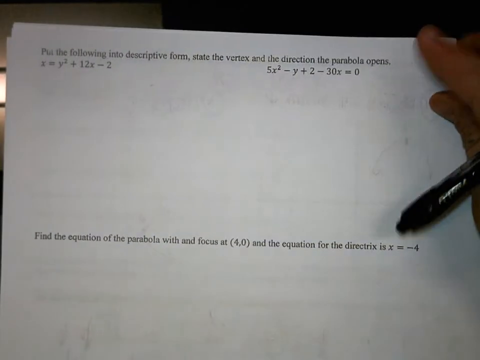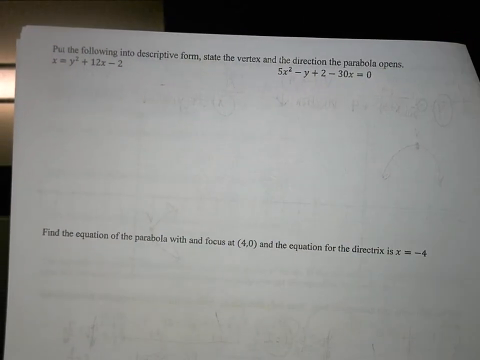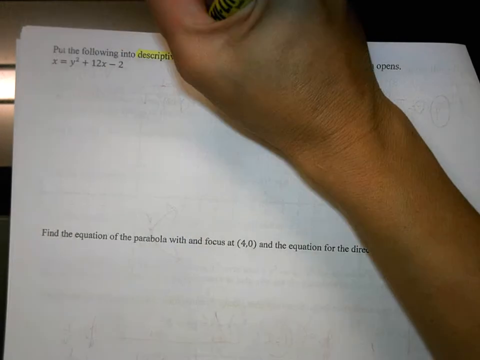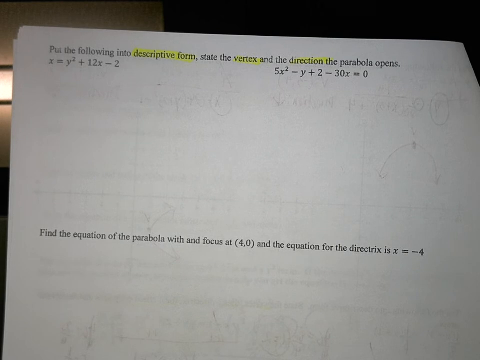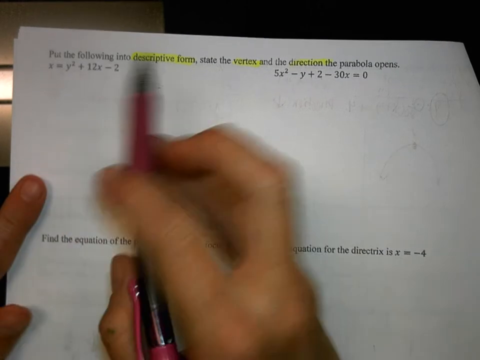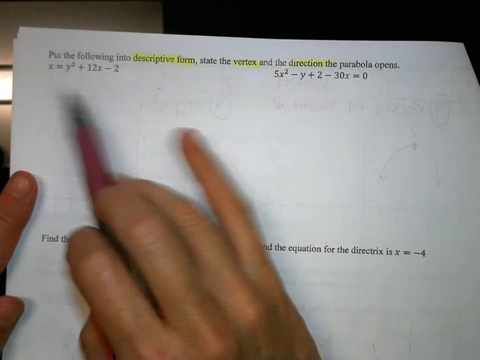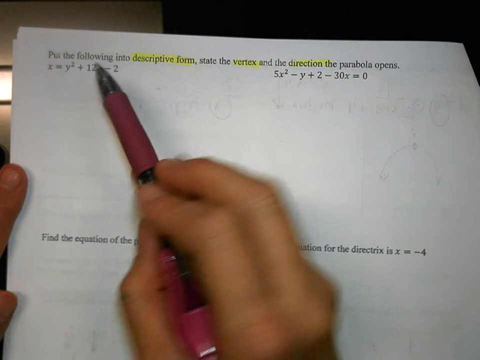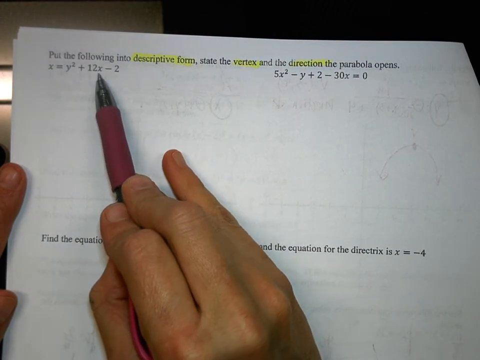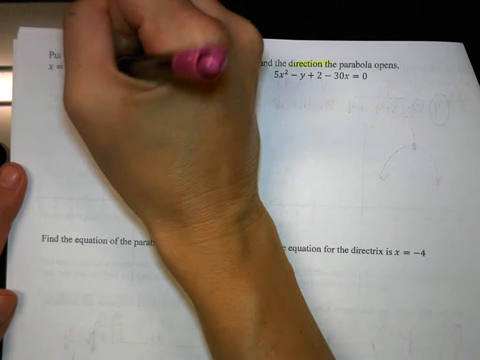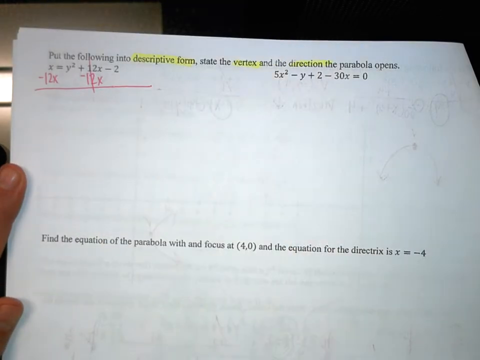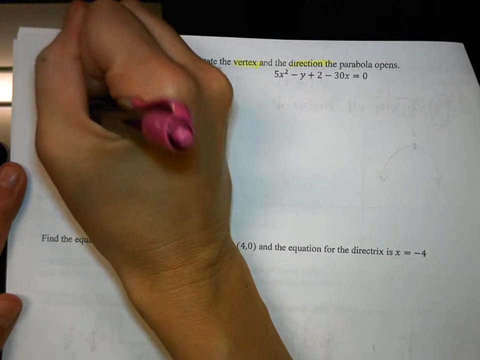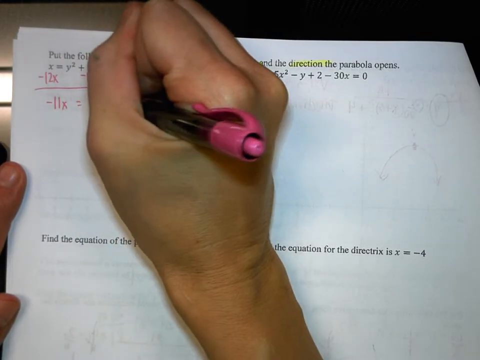This next one, they want us to change these parabolas into descriptive form and then state the vertex and the direction. First of all, whatever is being squared, the other term we want to end up getting by itself. But in this case, do you see how this is an x? And so we will go ahead and subtract 12x to get all of the x's together. When I do that, I get negative 11x equals y squared minus 2.